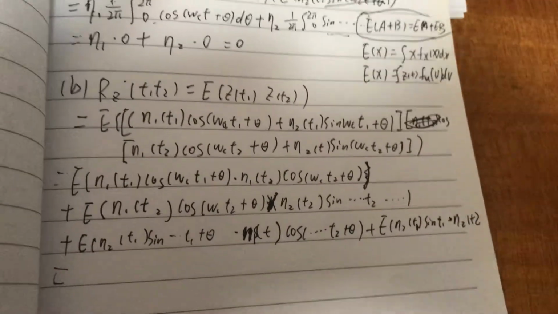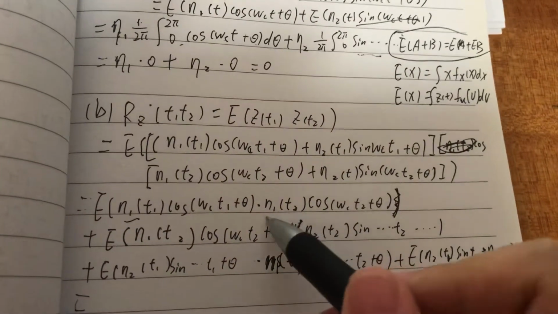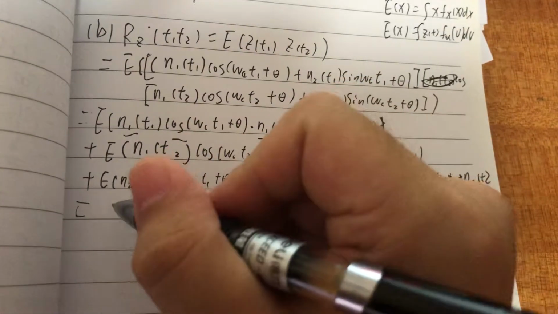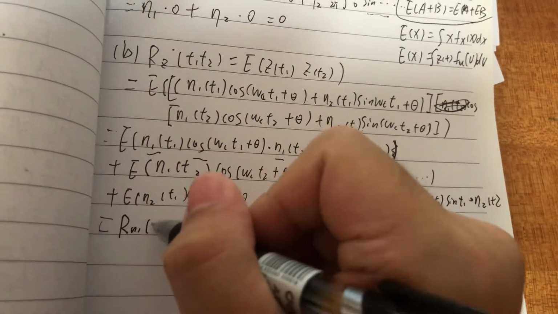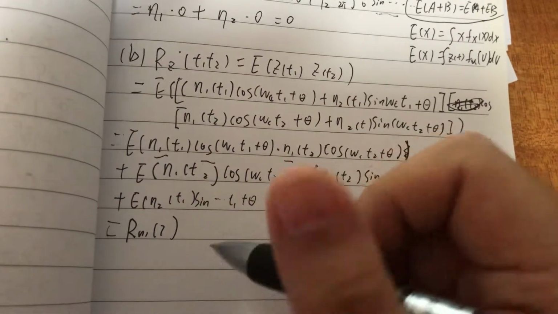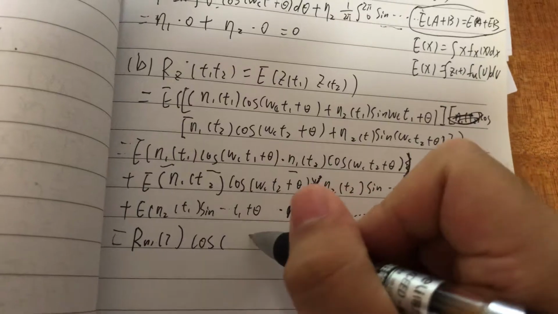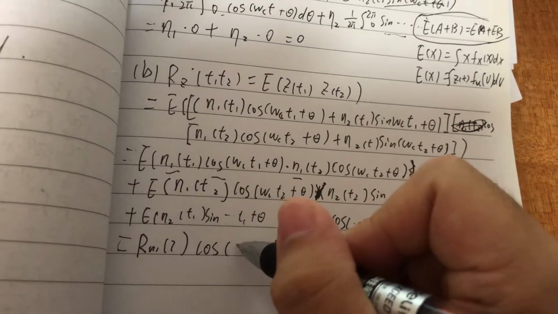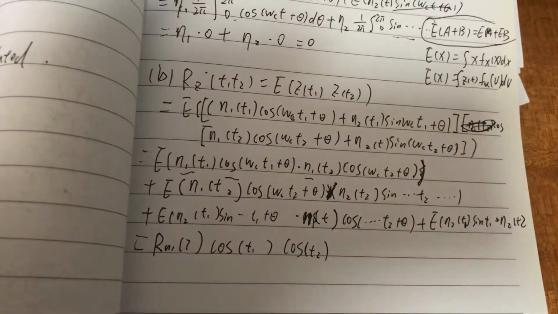The first one, because we have N1 and the cosines, translates to R_N1(tau) times E of cosine terms, two cosines of t1 and t2, and we simplify them.